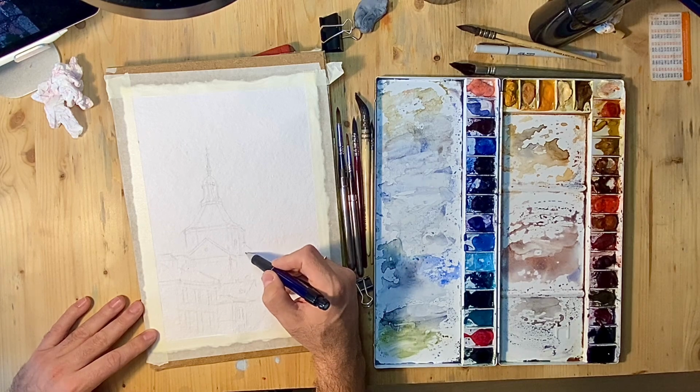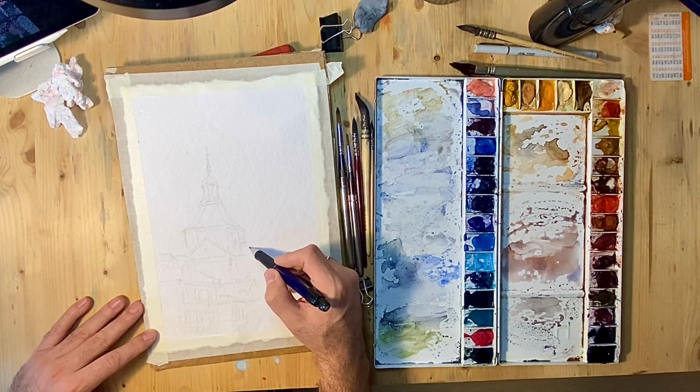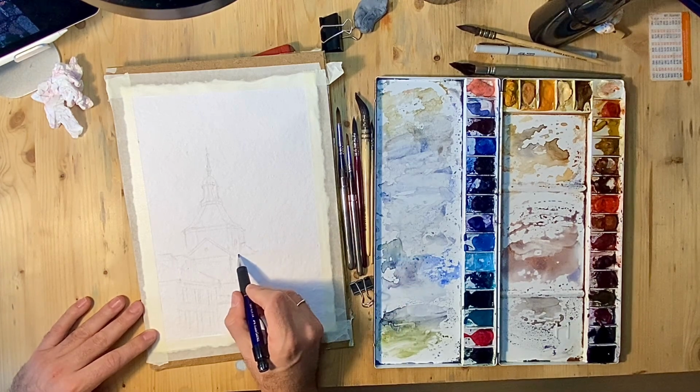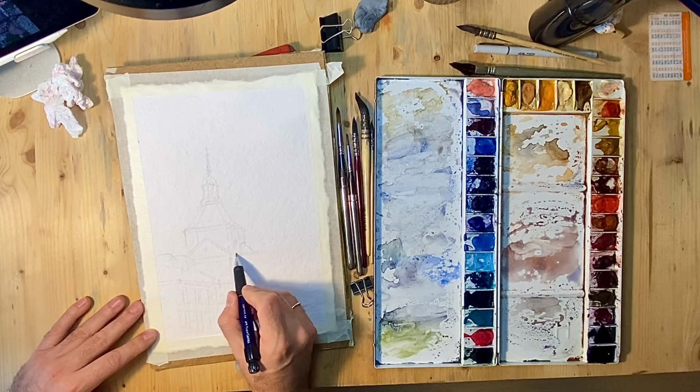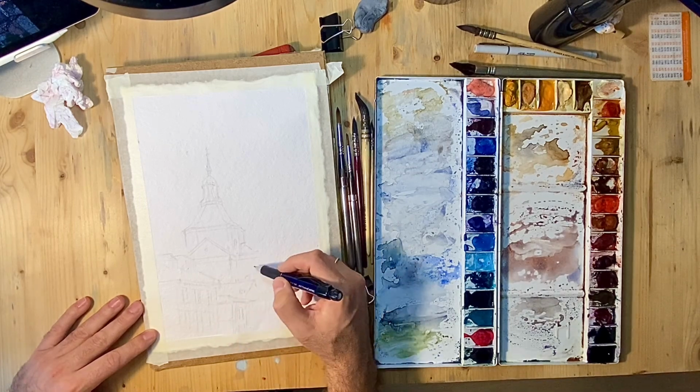But that's what I'm doing. It's just laying the geometry of the object in a proper way, but without being too detailed. I don't want to tell everything with this drawing. I just want to lay out everything in the right place, and that's it.